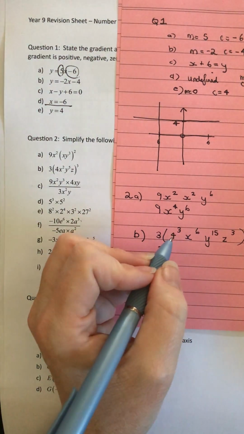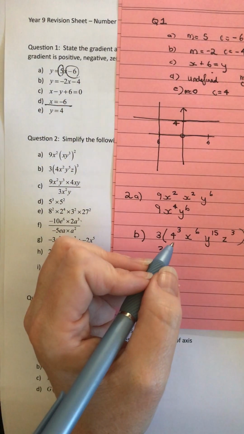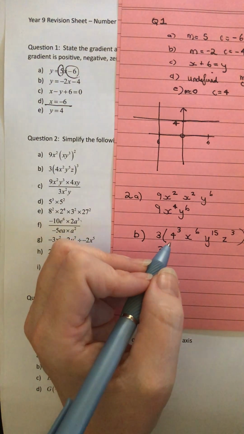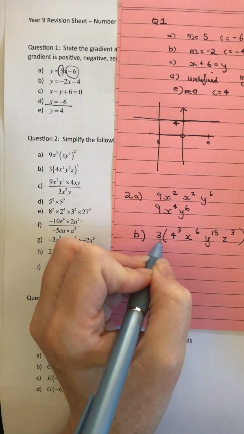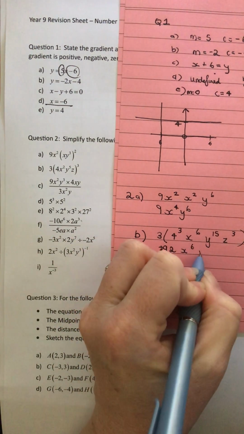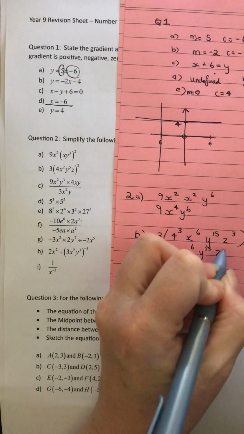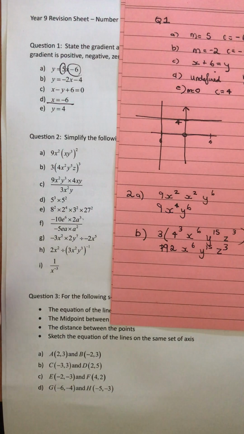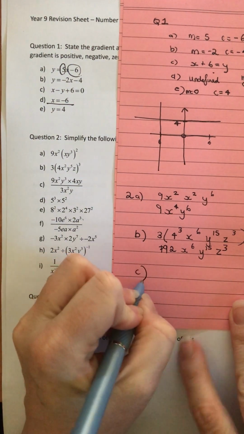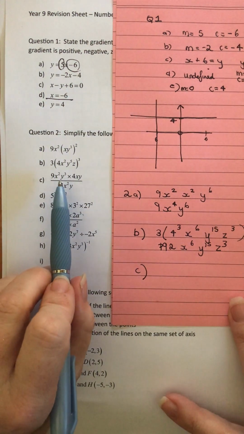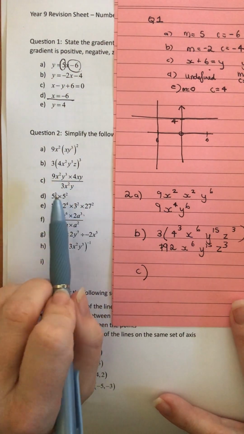I can work out my 4 to the power of 3. So 4 to the power of 3 is 64, and I'm timesing that by 3. So I can write that as 192, and then I'll leave the other terms as they are. I could also have left that as 3 times 4 to the power of 3 and left it in the index form there.